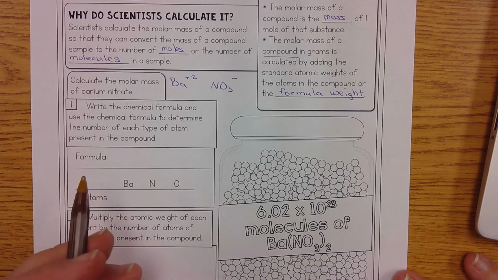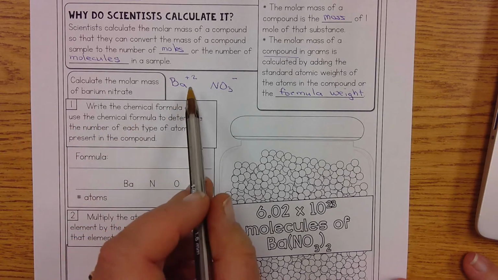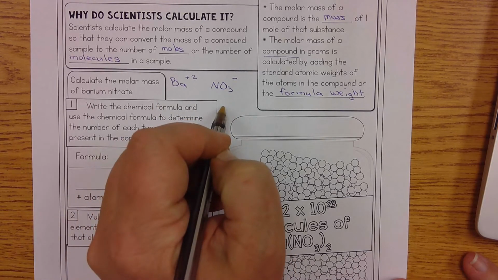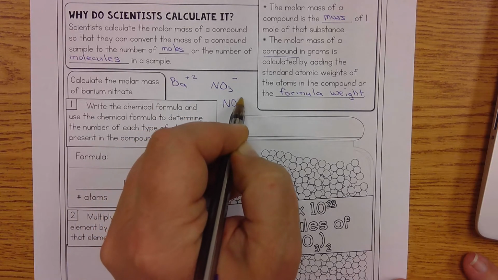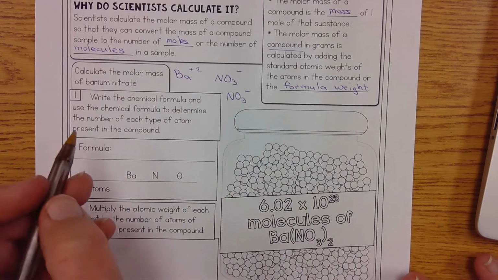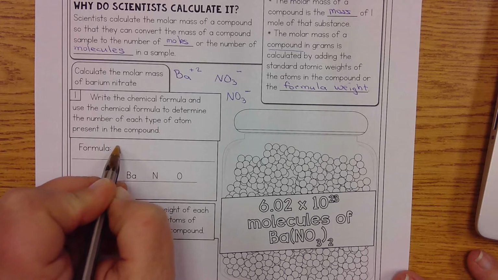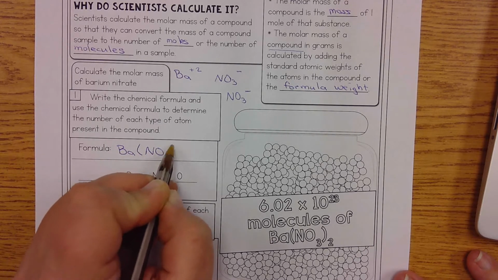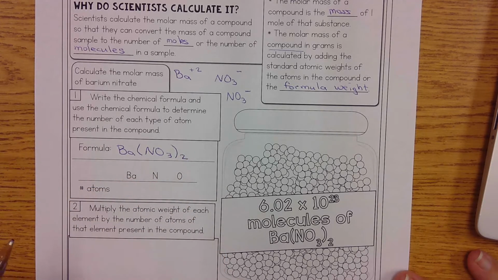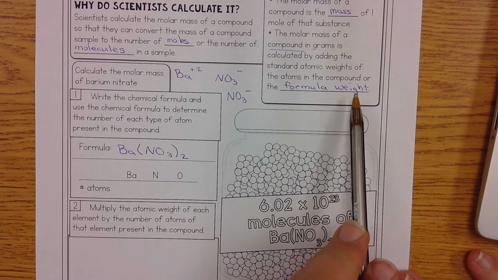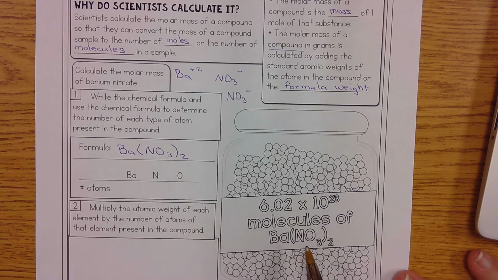So when we write the chemical formula for barium nitrate, we have plus 2 and -1, which means in order to even it out, I need 2 of these. Then we have plus 2 and -2, which means the chemical formula for barium nitrate is 1 barium, 2 nitrates. So that's the formula, okay? Which is why we are looking for the formula weight, because it's the weight of this formula.